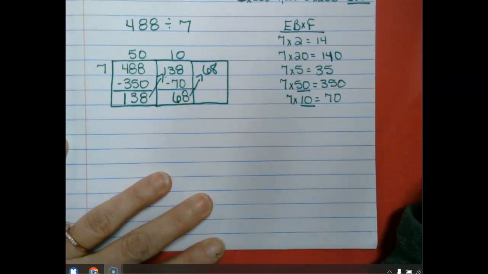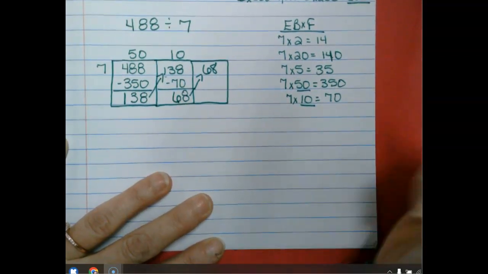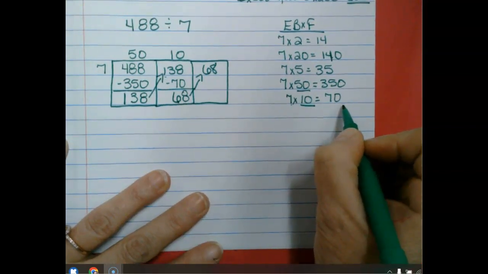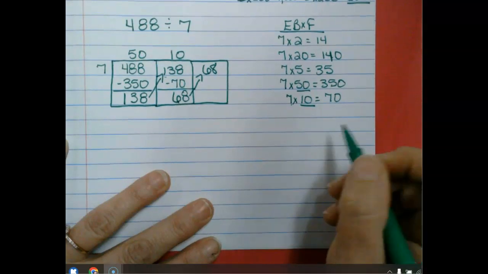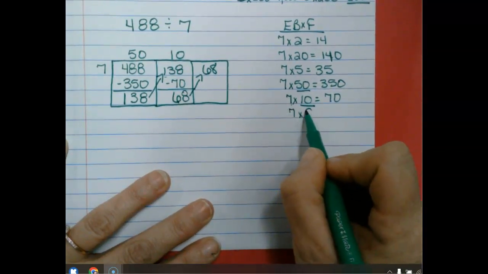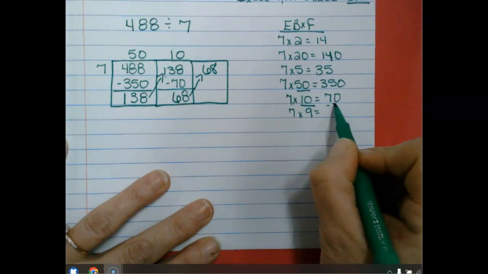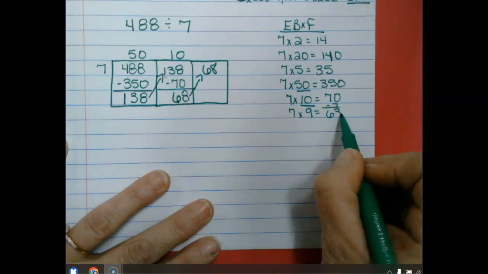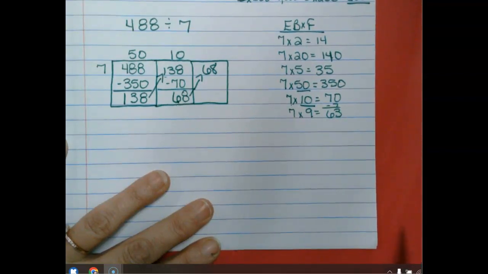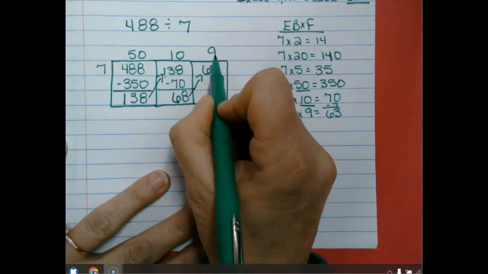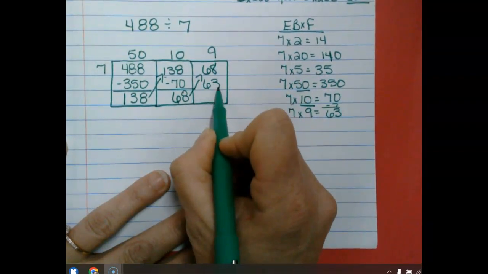And guys, if you really think about how your multiplication works and how skip counting works, if I know that 7 times 10 is 70, I know that 7 times 9 is 7 less than that. So 7 times 9 is basically going to be 70 minus 7, and that's going to be 63. So I can use that as a factor. So let's see. 7 times 9 is 63.